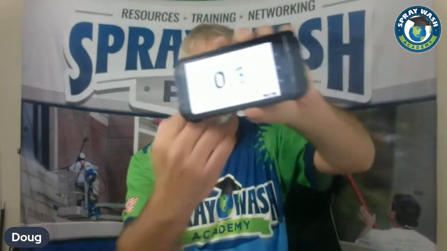I can take this and line it up with the pitch of the roof, and it's going to tell me what the pitch is. Okay. So that's a good app to use. If you're out physically doing estimates, you can just line this up with the angle of the roof, and it'll tell you what your pitch is.